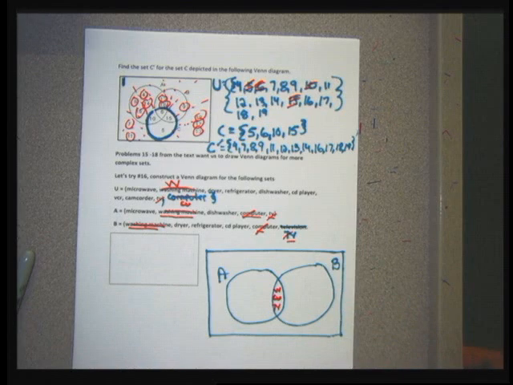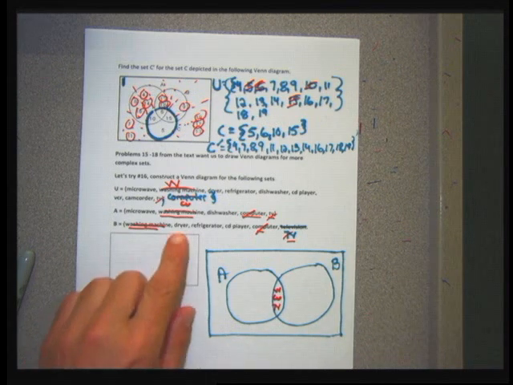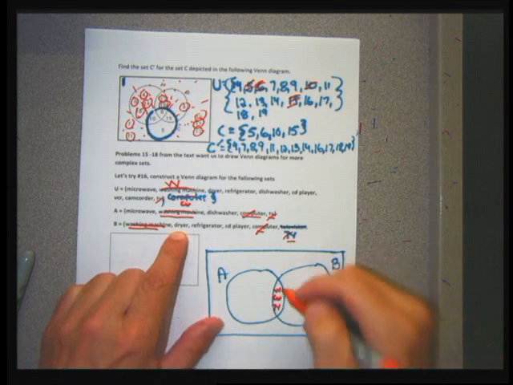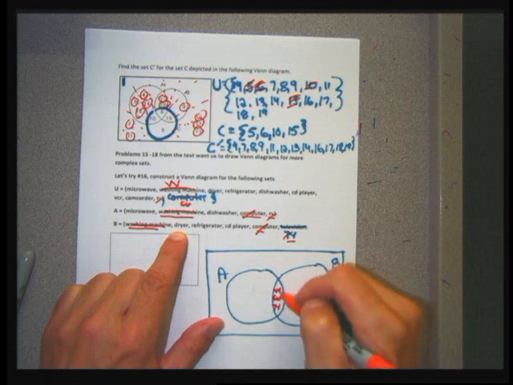So now I've placed some of the items in my universe. I'm going to start filling up the rest of my sets. I go backwards when I do this. I'm going to fill up the rest of my set B. B needs to have a dryer in set B. It's not going to be in this middle region, because in this middle region, it's also overlapping set A.